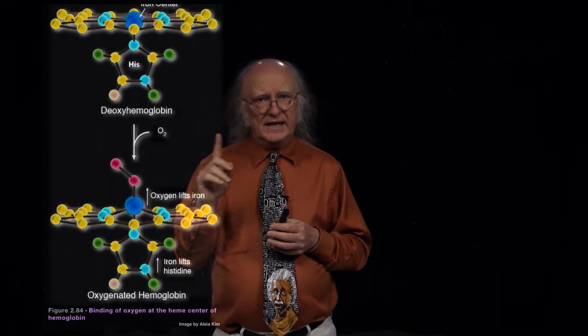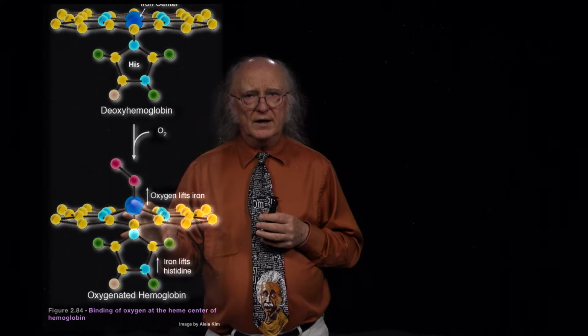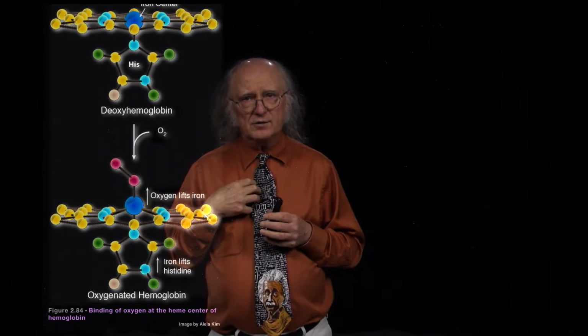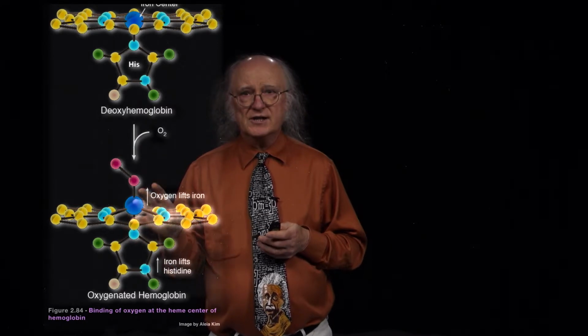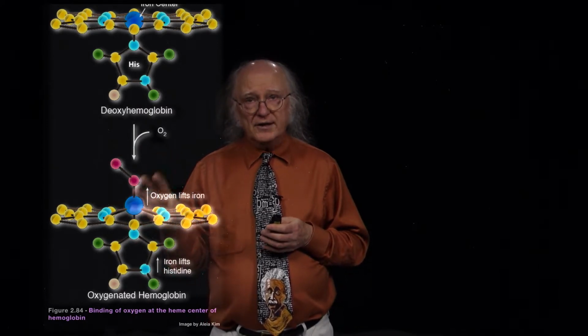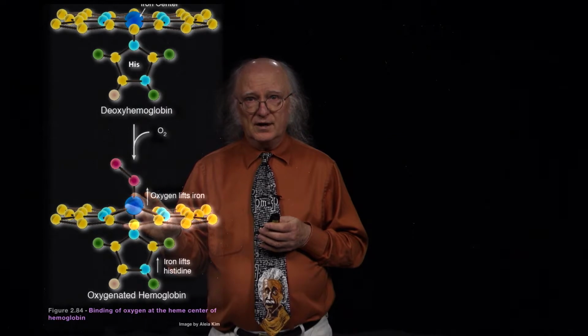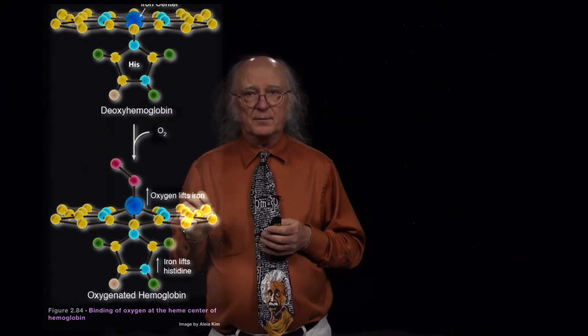Hemoglobin, on the other hand, has 4 polypeptide chains, each polypeptide chain having one heme group. When we change the structure of one polypeptide chain by binding oxygen, this happens in the lungs when the hemoglobin comes into the lungs, for example, that first polypeptide chain changes its configuration. And when it changes its configuration, it changes its interaction with the other 3 polypeptide chains that are there.